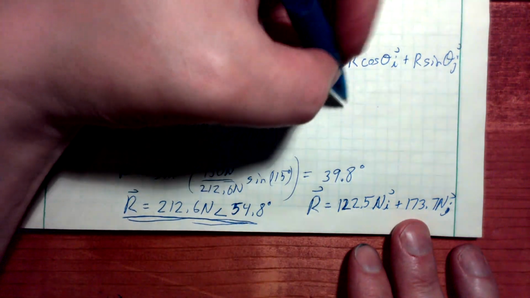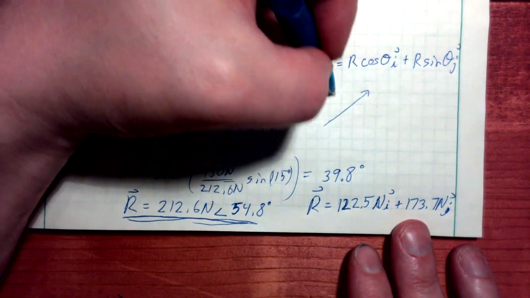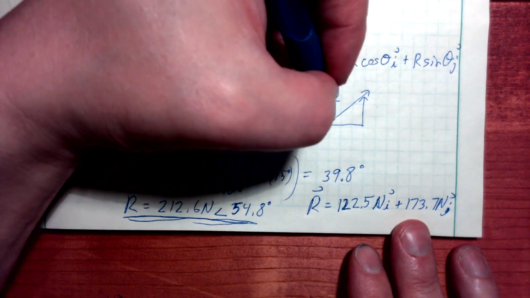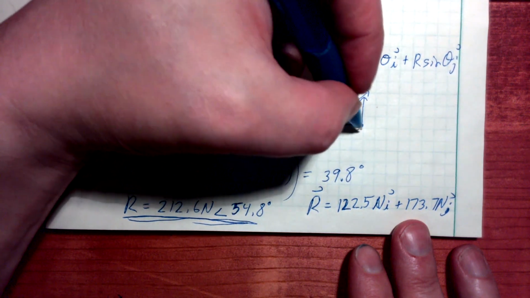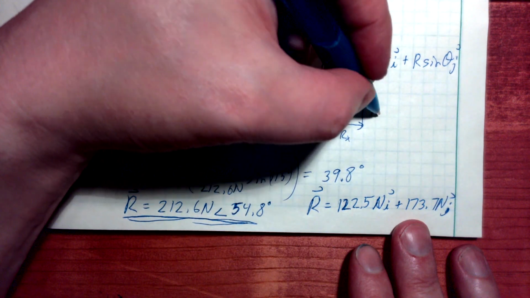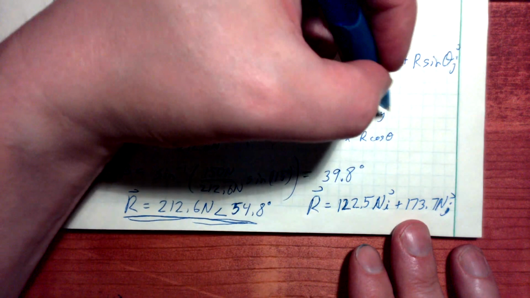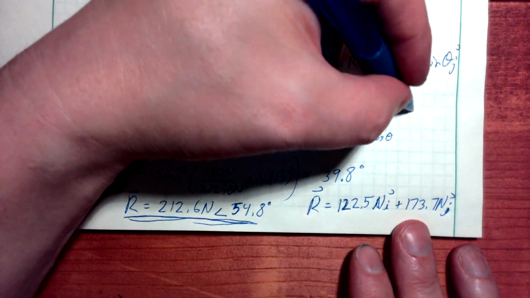How do I know that? Because R is here, theta is there, this is Rx and Ry, which is going to be R cosine theta and R sine theta.